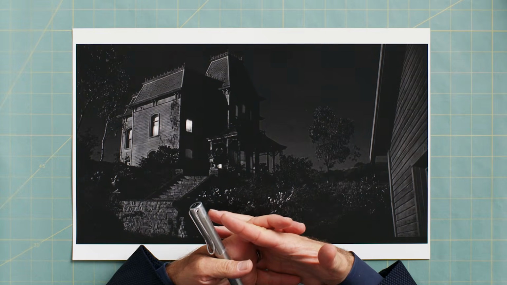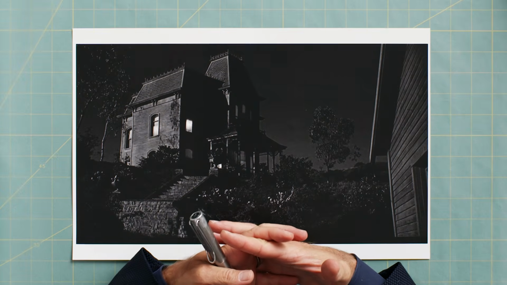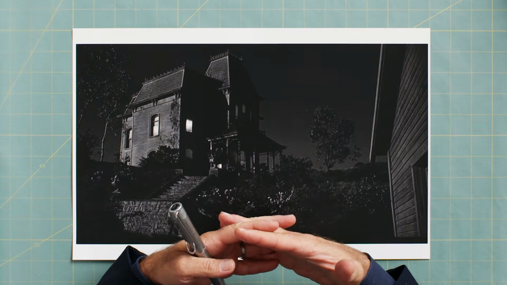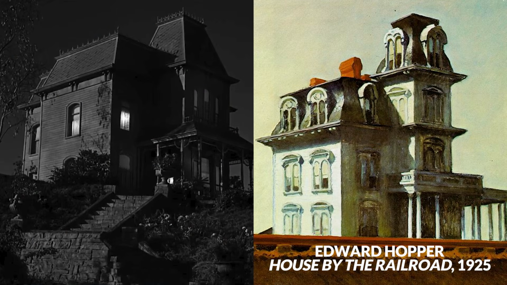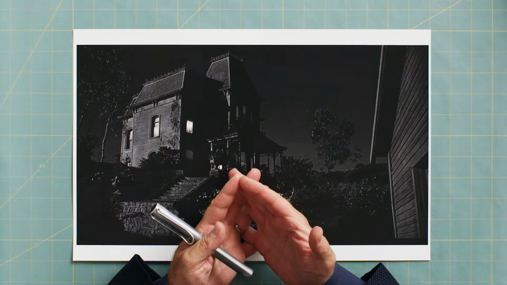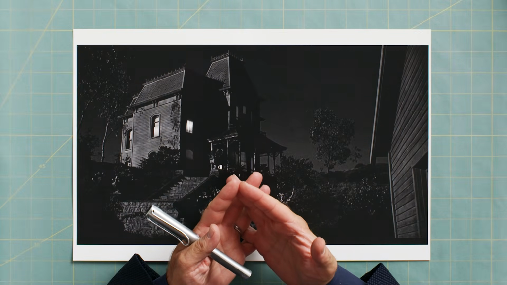So the house in Psycho is considered the iconic house of horrors, and it sort of sets the stage for houses of horror in film. Hitchcock was inspired by the Edward Hopper painting, The House by the Railroad, which is sort of a symbol of decaying America. So although this draws on real historical information, it's actually not a real house at all. It's just a two-wall exterior set that borrows from other sets because it had such a tight budget.